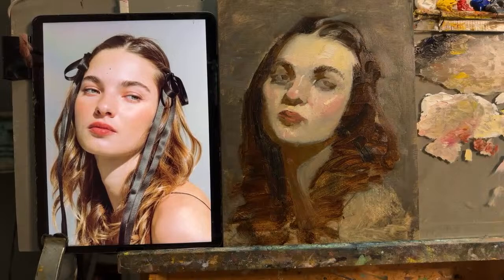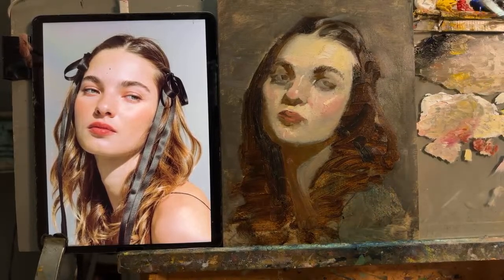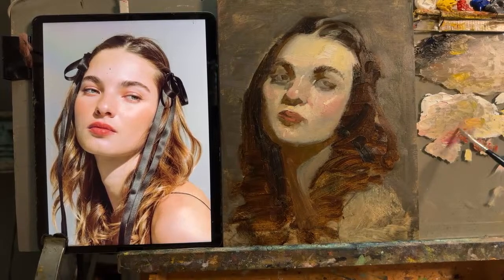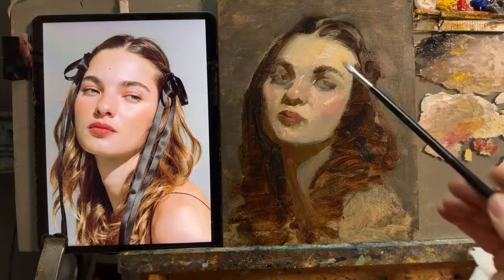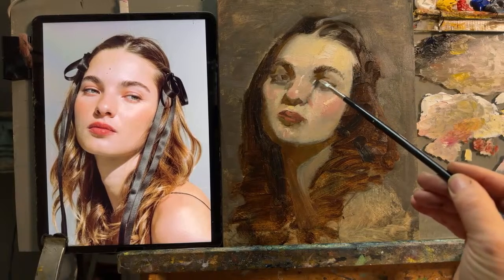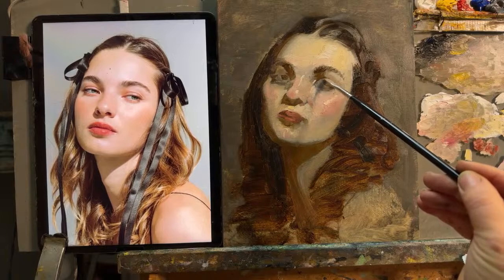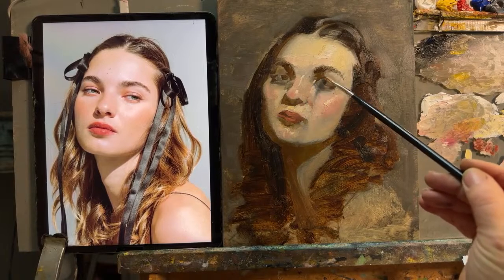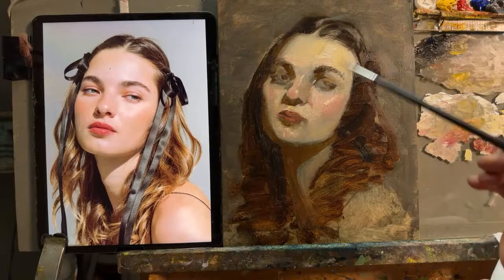here. I'm going to take a little bit of warmer, oranger coloration and bring it to the top of the curve of the eyelid.